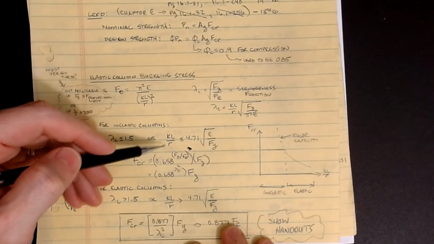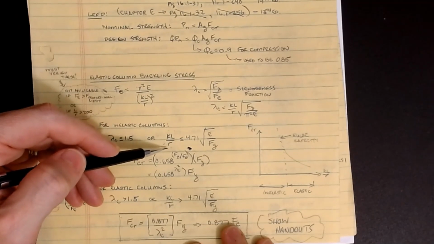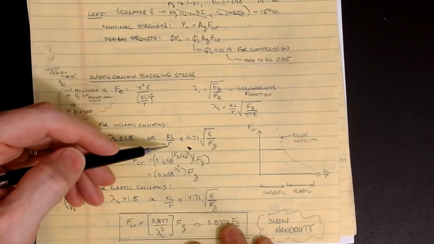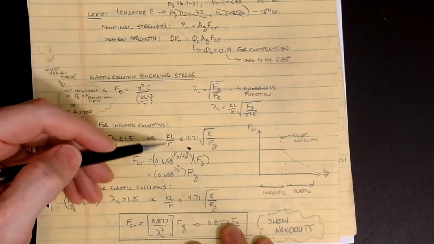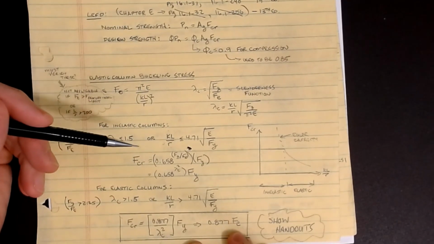You can actually add additional strength to the member by manipulating these K's and these L's such that it may not be an RY that controls, like we always said was the case in a tension member. Okay, so there's some trickery that we can do here, and we'll show you that in one of these examples in just a second.